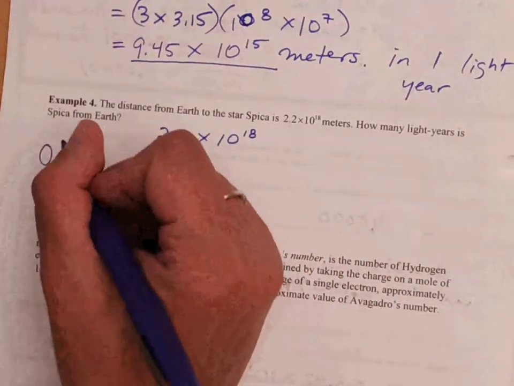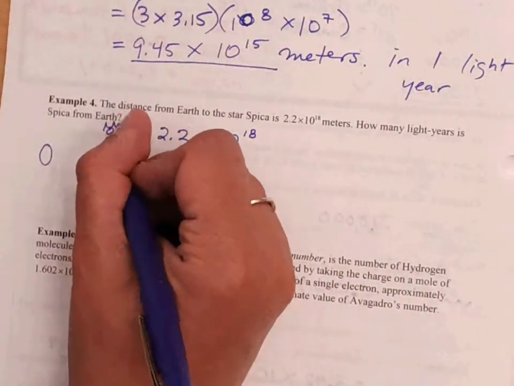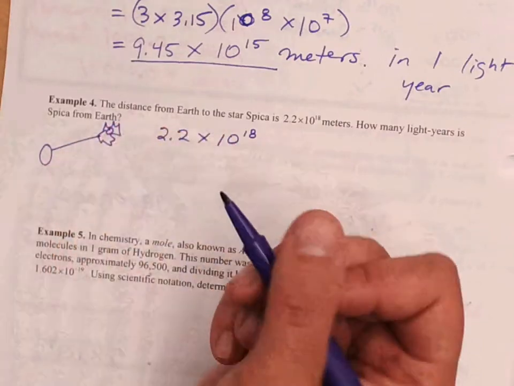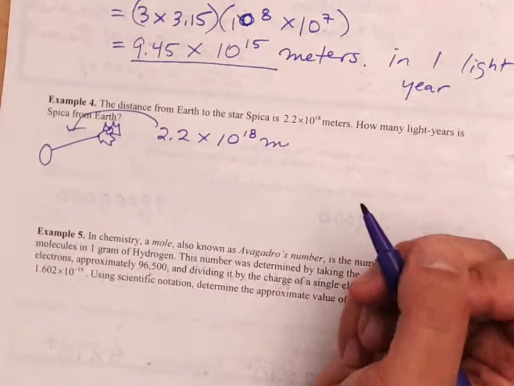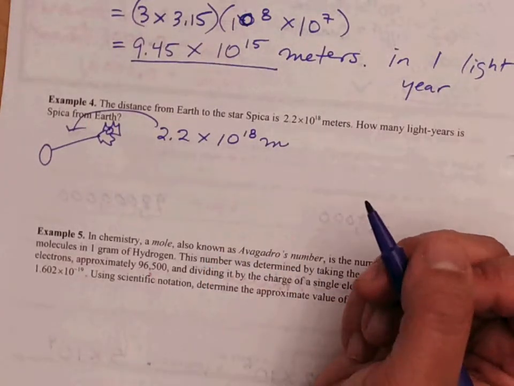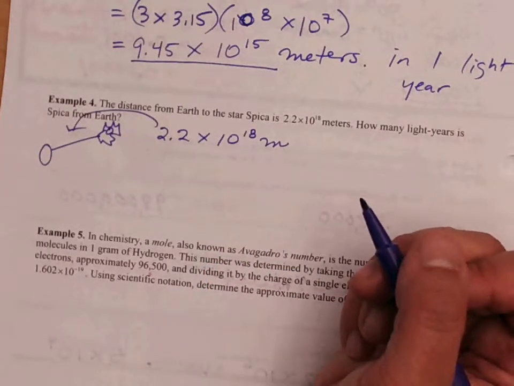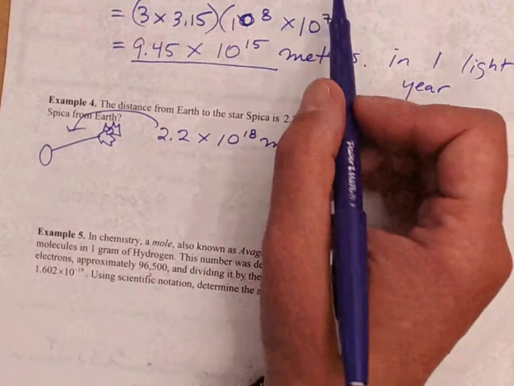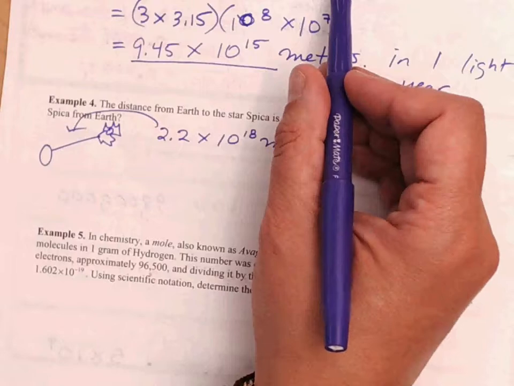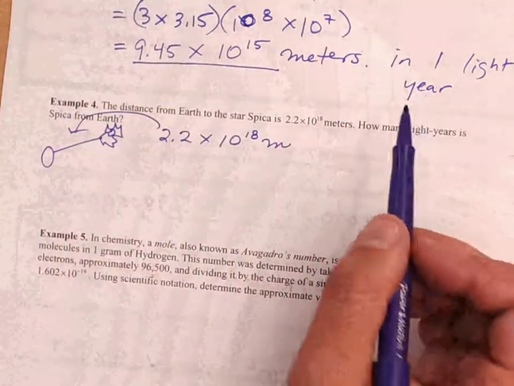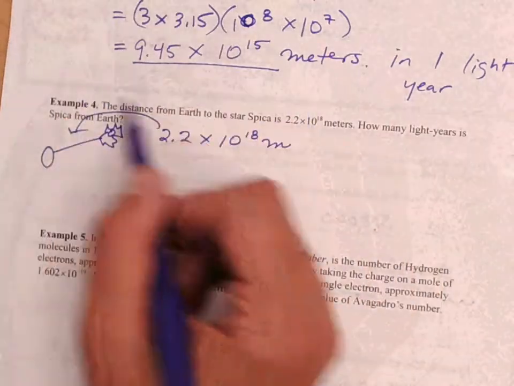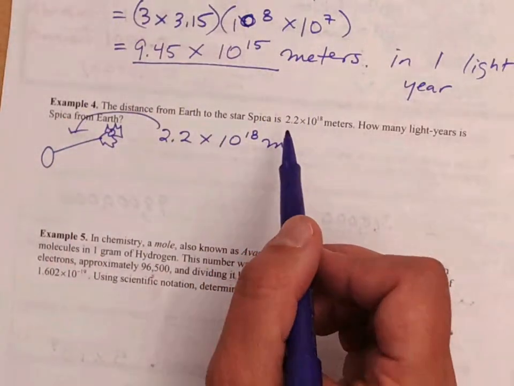Okay, let's draw a picture. Here's Earth, here's the star, okay? And we know that that distance is this amount of meters. How many light years? Light travels at approximately this many meters per second. There are approximately this many seconds in a year. Isn't this a light year then? Isn't that what we calculated, you guys?